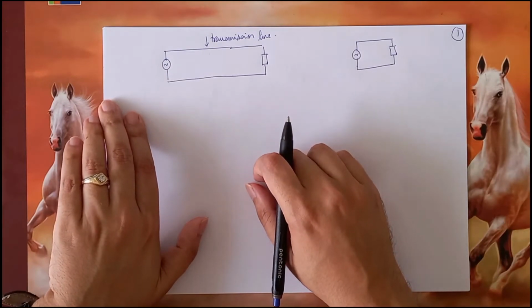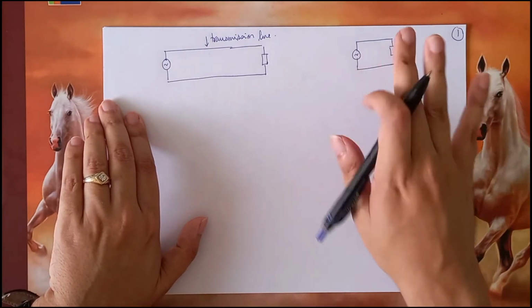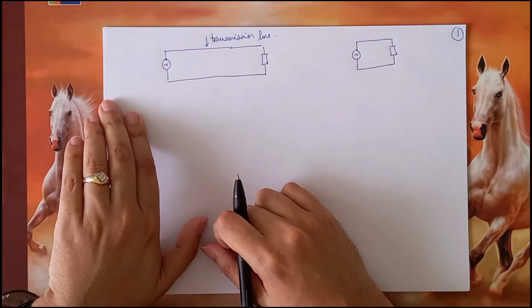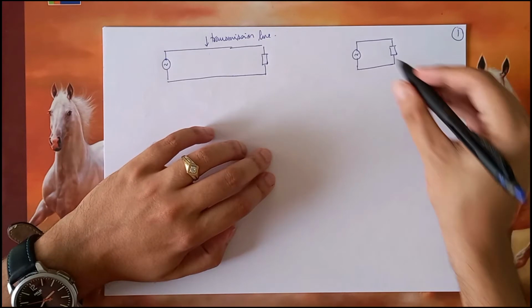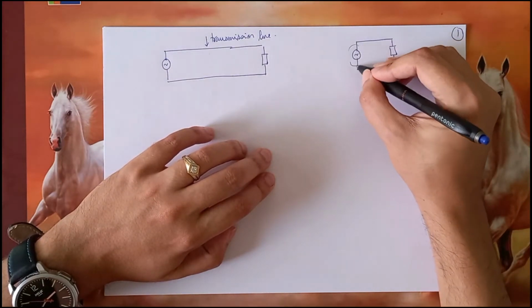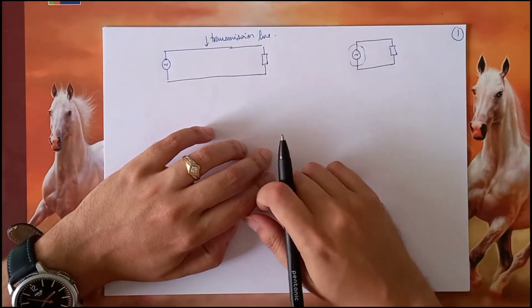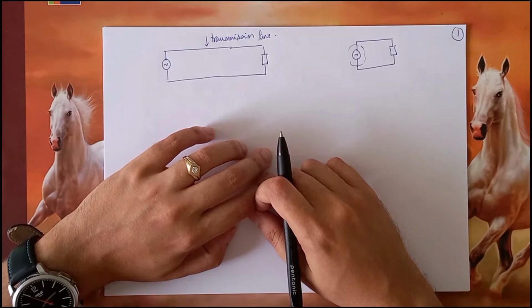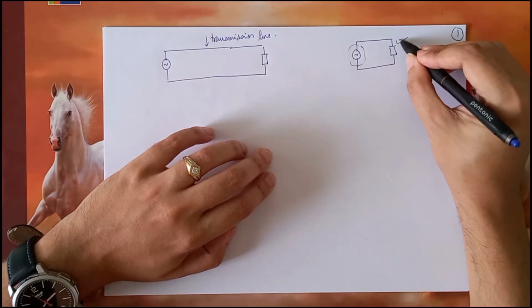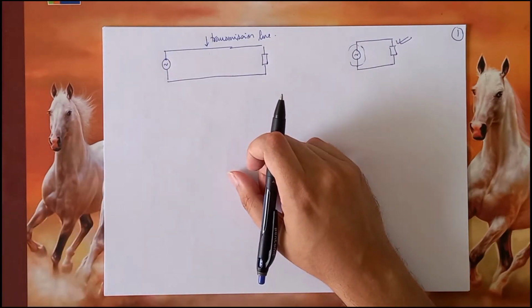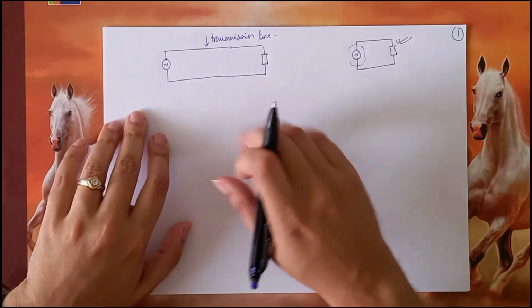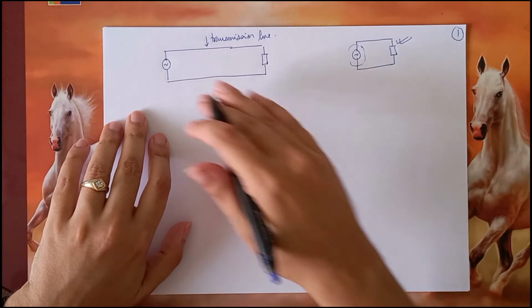So the idea behind a simple electrical network, whether it is an RF network or any other frequency network, is to ensure that the power coming out of the source is essentially delivered to the load 100%. Similar is the case with transmission lines.